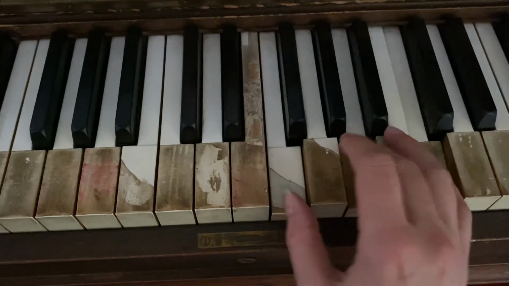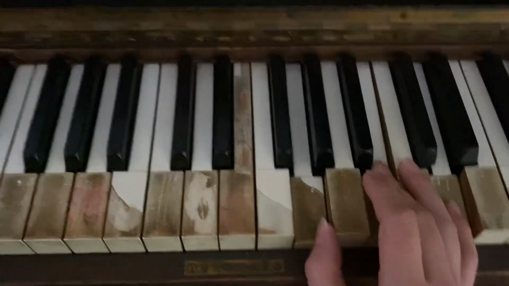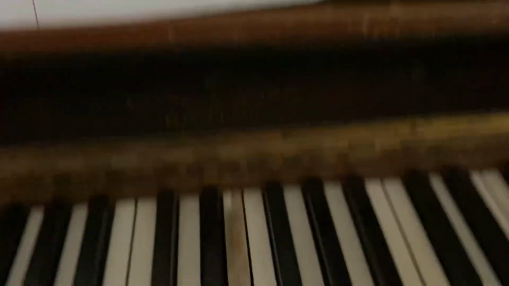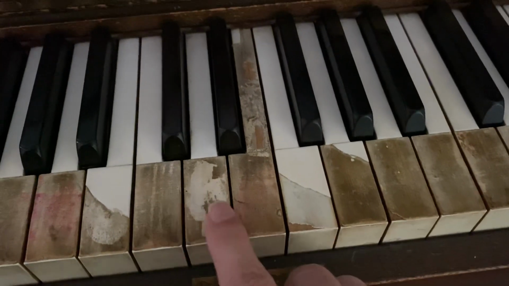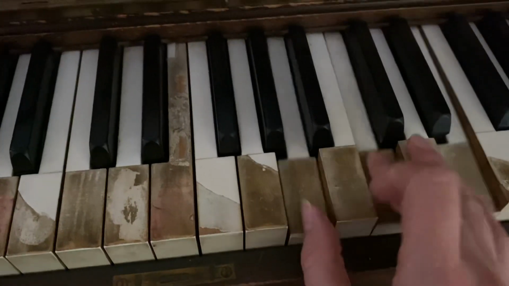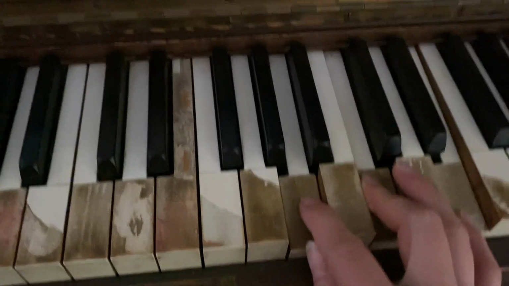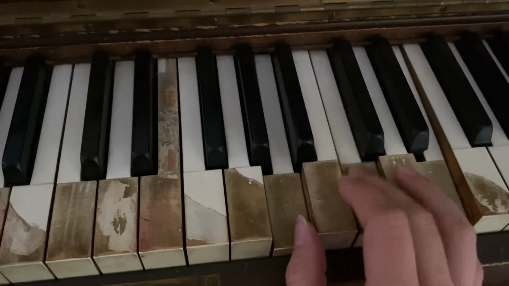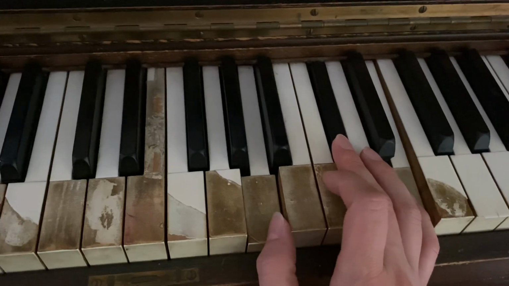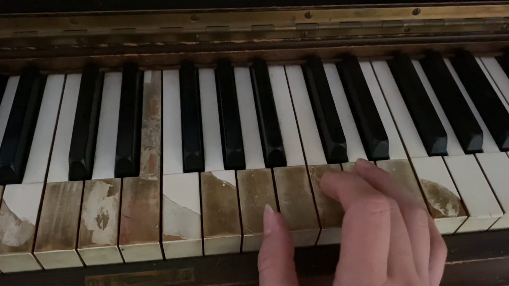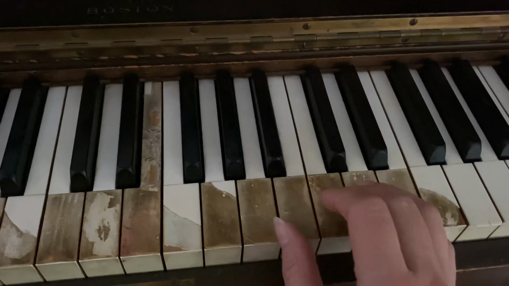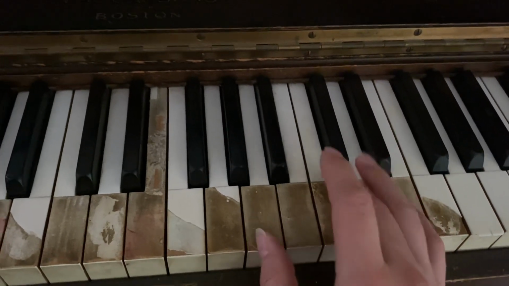C, F, G. And then they might throw in the 6, which will be minor. So this is the 6, right? 1, 2, 3, 4, 5, 6. This is the 6 of C. And you see how that is? Now a normal A chord would have a C sharp in it, but since it is in the key of C, there are no sharps or flats. So it ends up being an A minor, because minor is where you lower the third a half step.